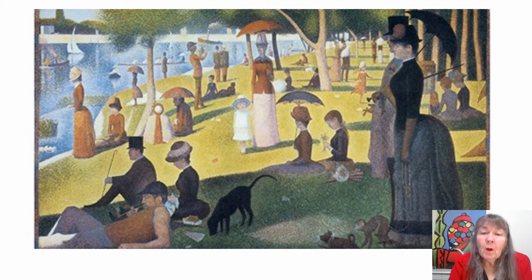What Seurat did was to mix those colors right on the canvas. So he would have a little tiny dot of red and a little dot of yellow, and eventually with so many dots it would turn into orange. Okay, so he did that, mixing colors right on the canvas. So that was kind of interesting. And an actual style, and that was called Pointillism.